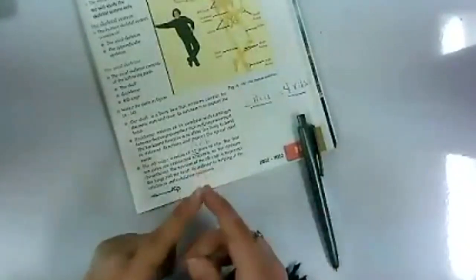What is the function of backbone? The backbone function, it allows you to bend in different directions. And it protects the spinal cord, as the spinal cord is here inside the backbone. So the backbone protects your spinal cord.